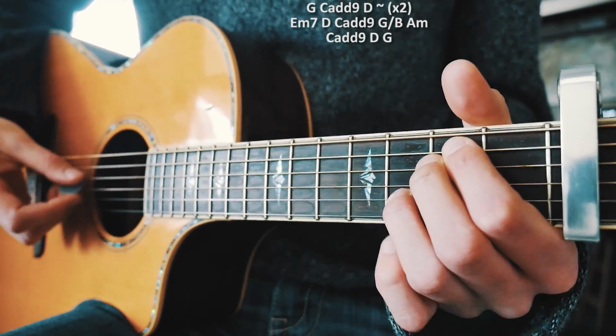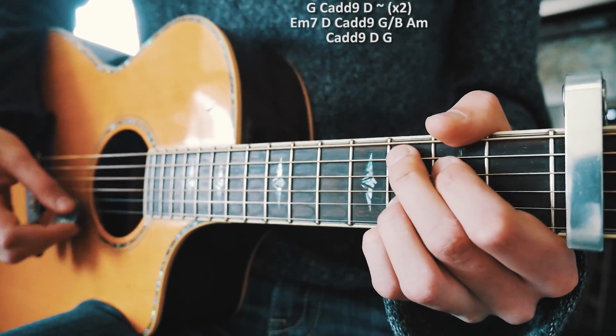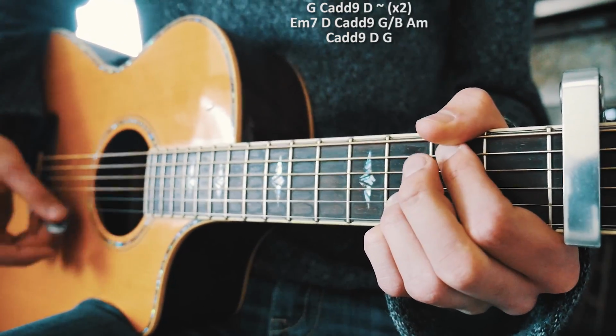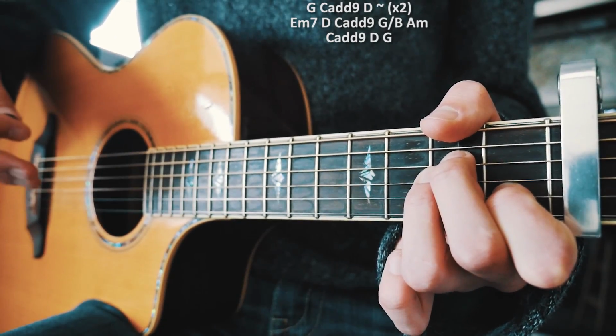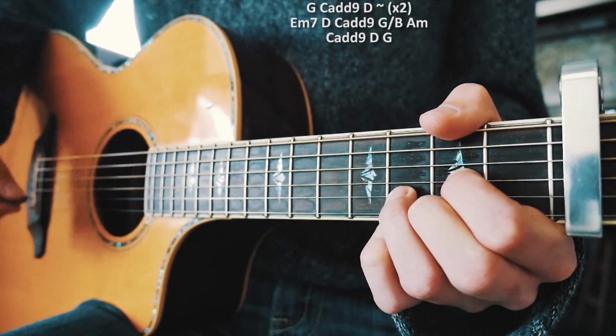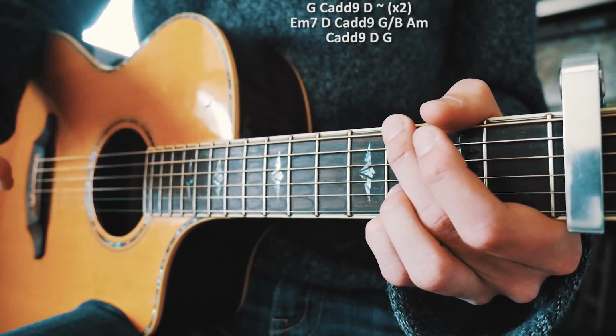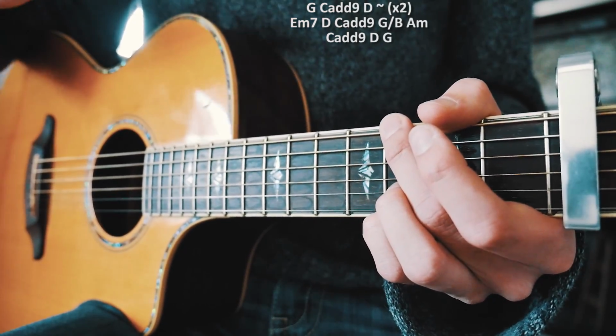Then we're going to go to E minor 7, D, C, G over B, A minor. We're going to let that A minor hang for just a second. Then we're going to go C add 9, D, and G, and that's the end of the chorus, right? So that just plays once all the way through each individual chorus.